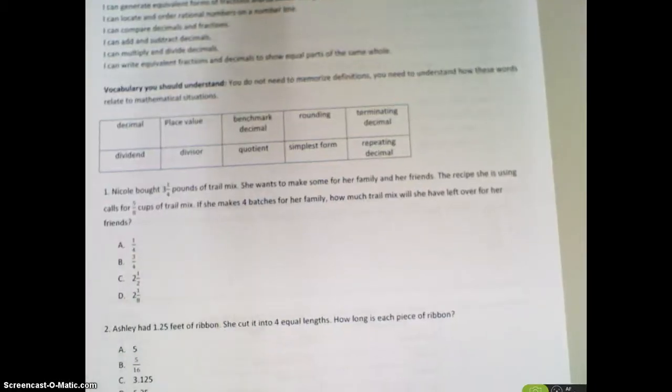Number 1, Nicole bought 3 1/4 pounds of trail mix. She wants to make some for her family and friends. The recipe she is using calls for 5/8 cups of the trail mix. If she makes 4 batches for her family, how much trail mix will she have left over for her friends? So this is a multi-step problem. The first thing we're going to have to do is multiply, and then we'll have to subtract from the total.